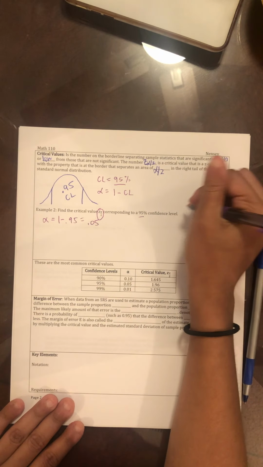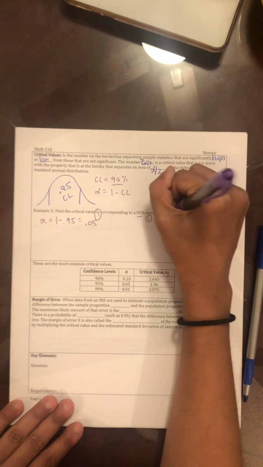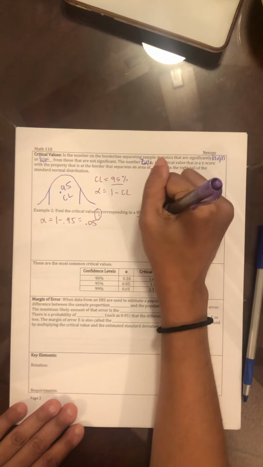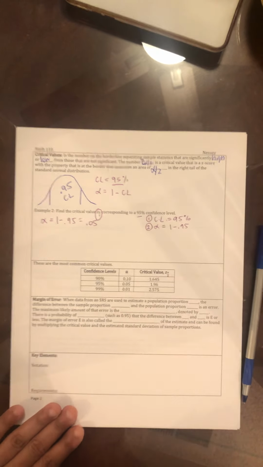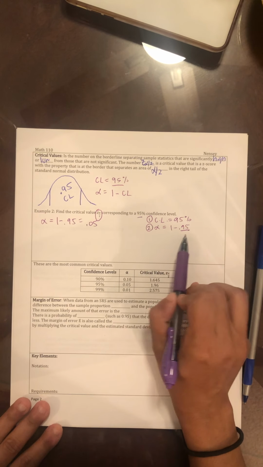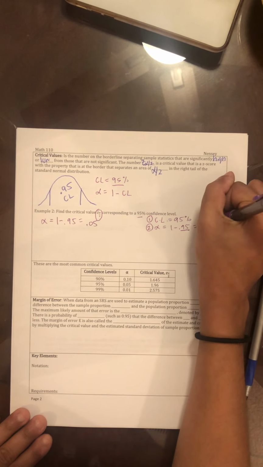So let's write some steps over here. Step 1 is you have to first figure out your confidence level, which is 95%. Step 2 is you have to find alpha, which is 1 minus 0.95, or whatever it is; if this was 98, it would be 1 minus 0.98, depending on what that is. So we get 0.05.